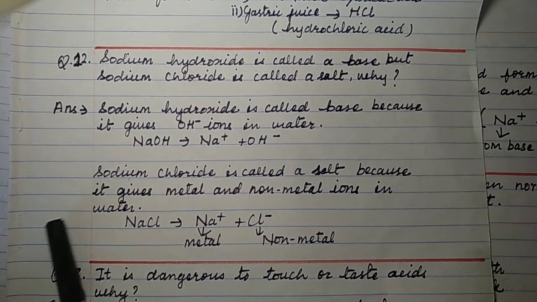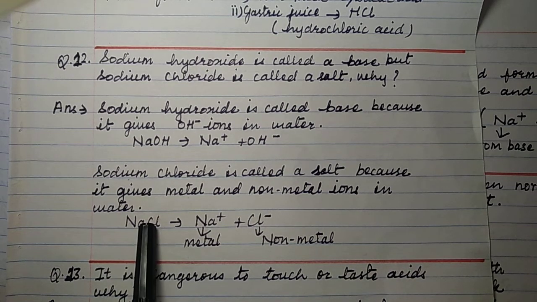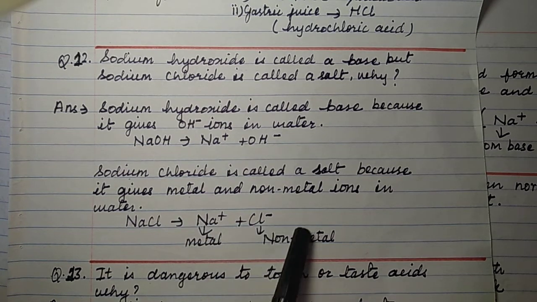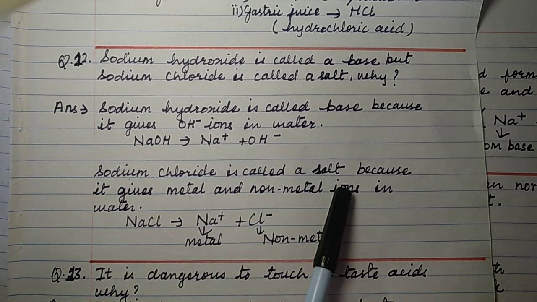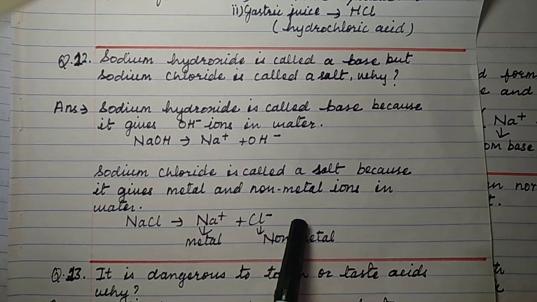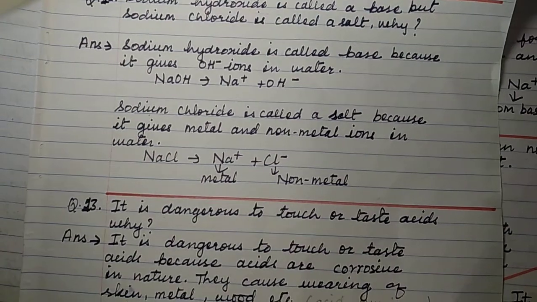Sodium chloride is called a salt because it gives metal and non-metal ions in water. When salt is dissolved in water, it forms metal ions and non-metal ions. That is why sodium chloride is a salt, because salt is made up of positive ions of metal and negative ions of non-metal. And the next question is question number 13.